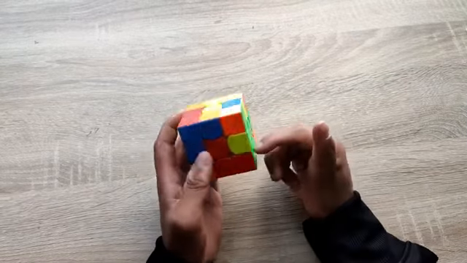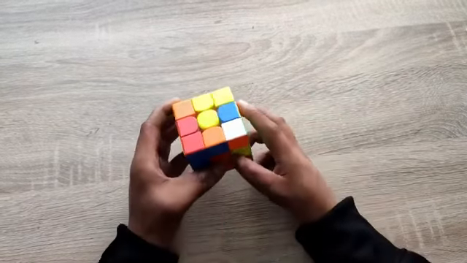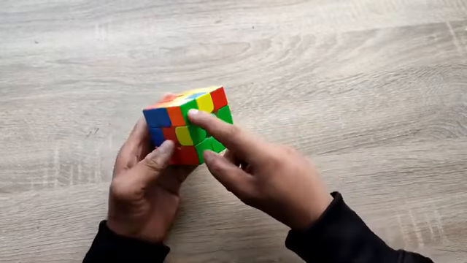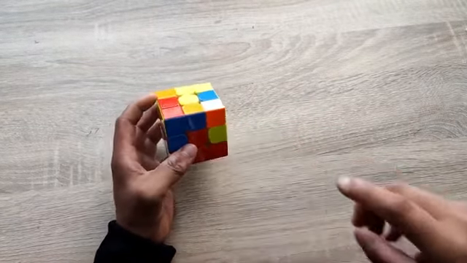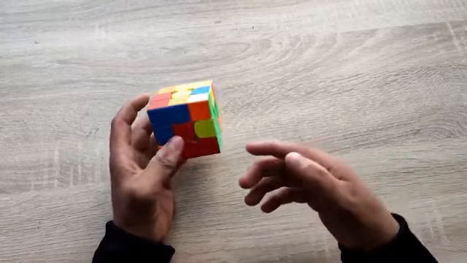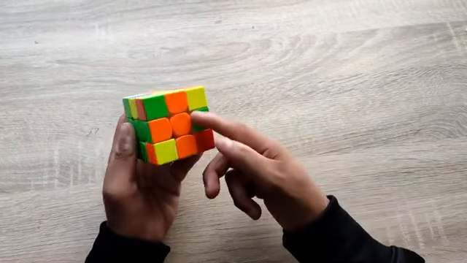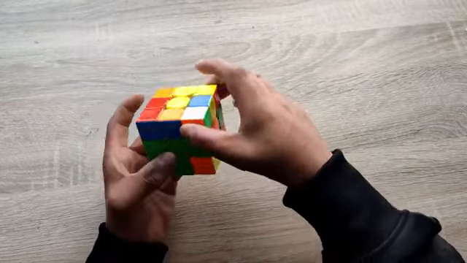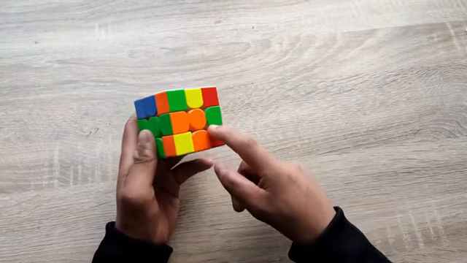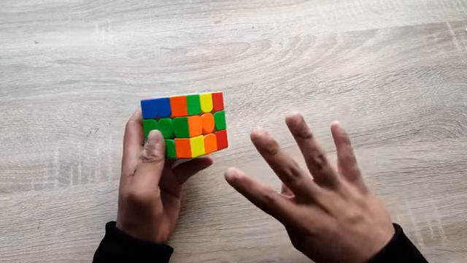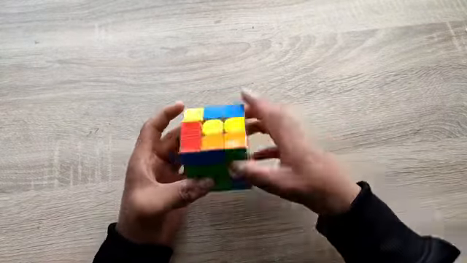So let's move on to the next piece. Oh, here we go. This is the next piece. Now we have green and orange. So this would go between the green and orange side. So we just move it along that position. Now it goes between green and orange. Now we do the same 4 moves again. Up, left, down, right, up, left, down, right.